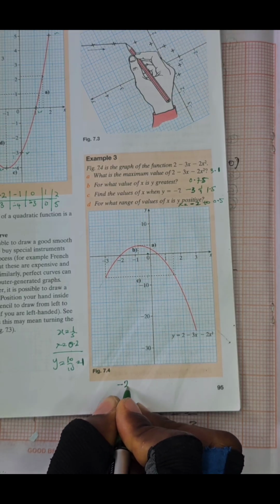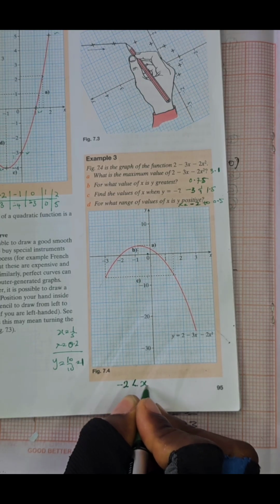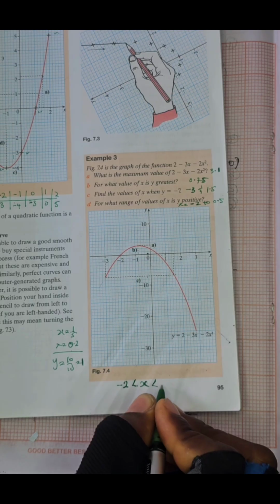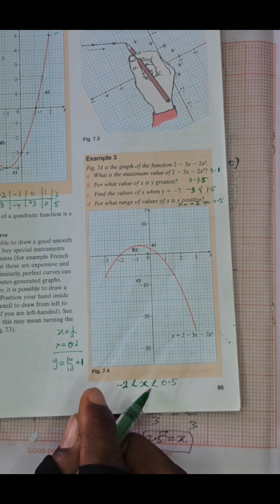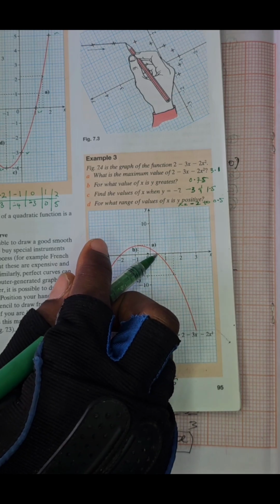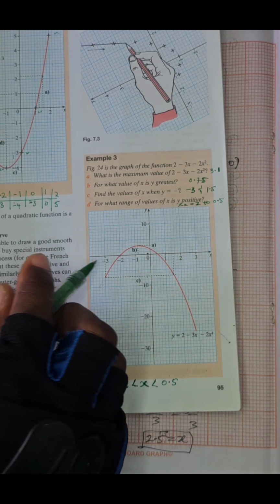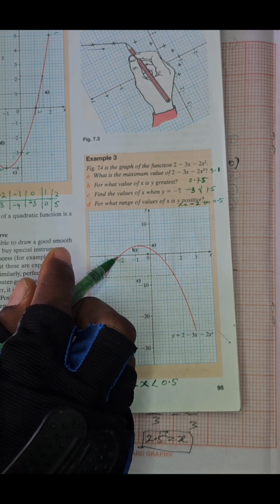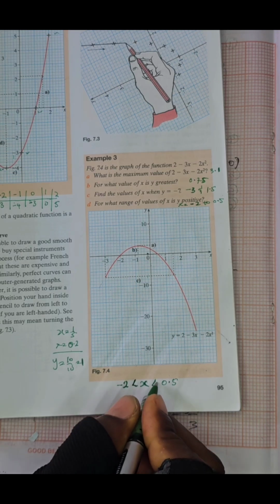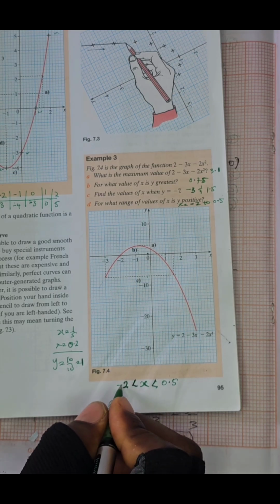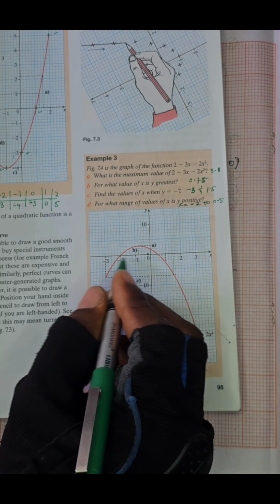From -2, right, is less than x. Let me use this notation, and x is less than 0.5. Meaning that once x is more than 0.5, imagine that immediately you move a little bit beyond 0.5, y starts becoming negative. On the other hand, if you move beyond -2, y also starts becoming negative. So if you use our greater than notation, it means -2 is less than x. That's all. These are the values of x.